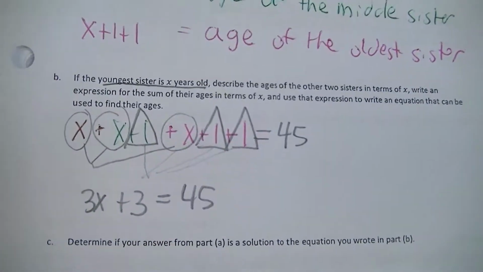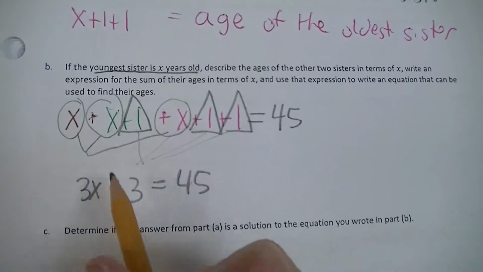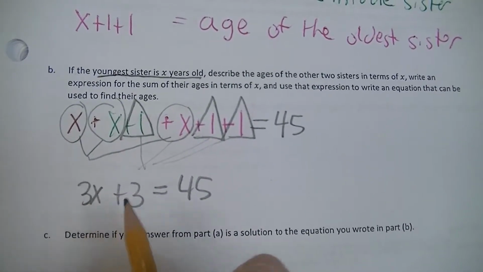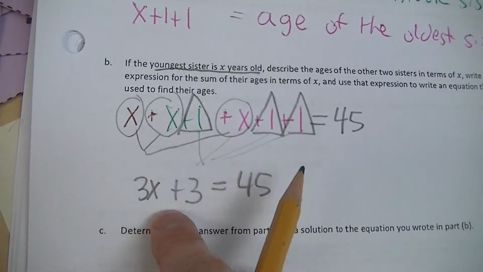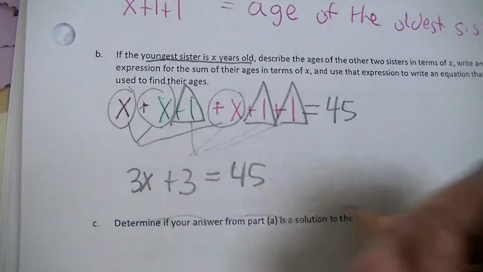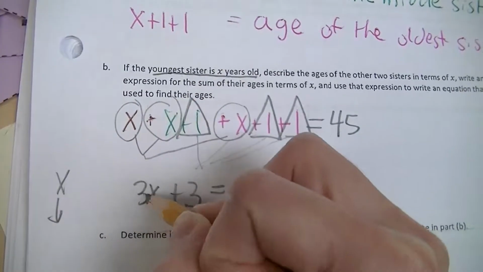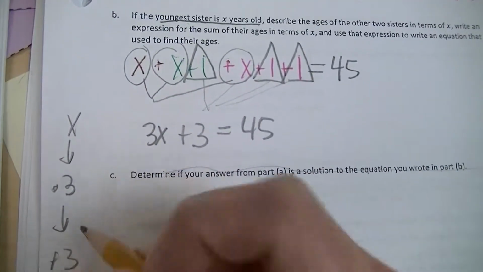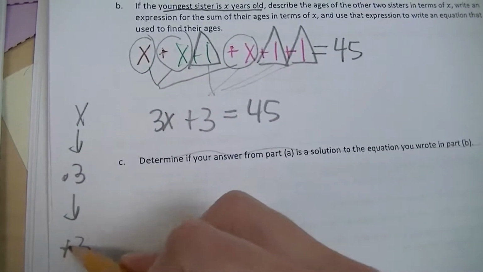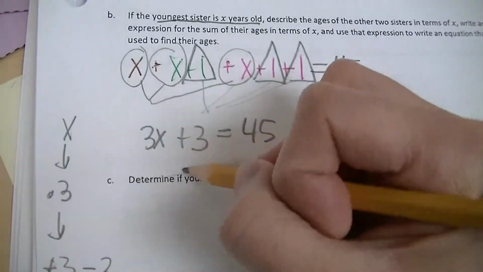So we have simplified it. Now that we have the variable on one side of the equal sign, all simplified down, we just need to build it. Start with x, then we multiplied it by 3, and then after that we added 3. So the inverse operation of adding 3 is to subtract 3, and you're going to do that to both sides of that equal sign.